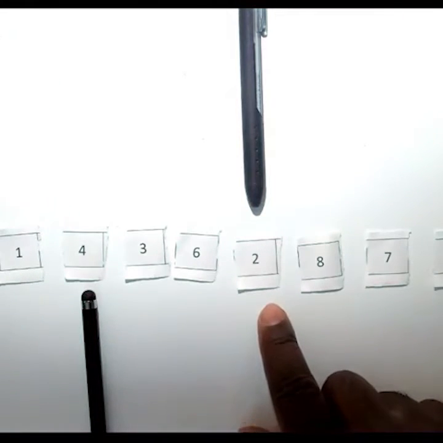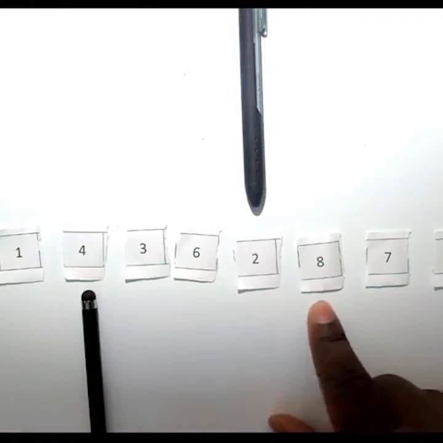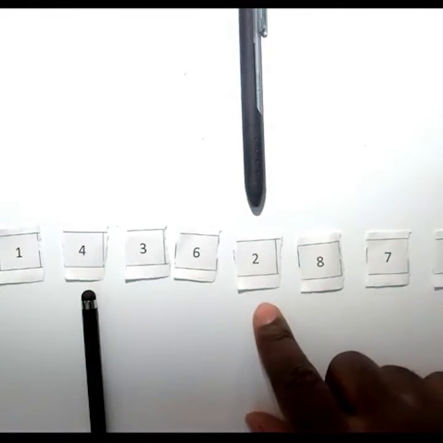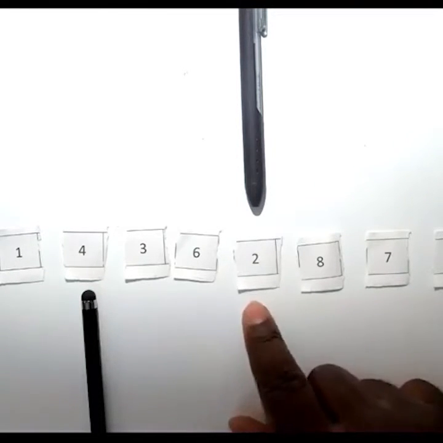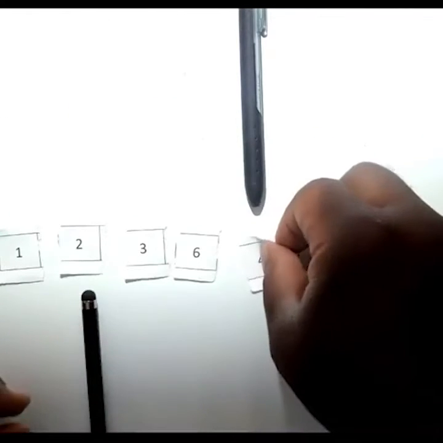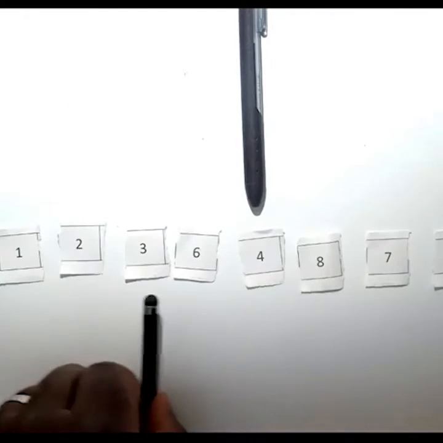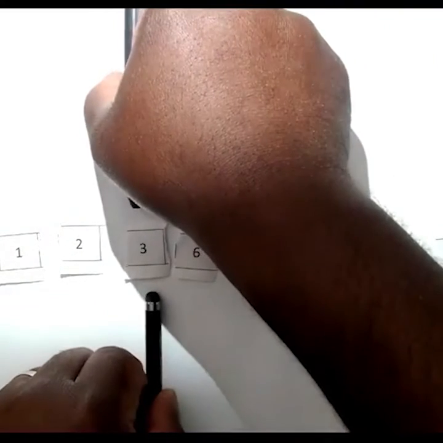So is 2 smaller than 8? No. I'm sorry, is 8 smaller than 2? No. Is 7 smaller than 2? No. Is 5 smaller than 2? No. So here, where my 2 items are pointing to, I'll just make the swap. Go from there. So now I'll increment by 1. I'll start back here, right?